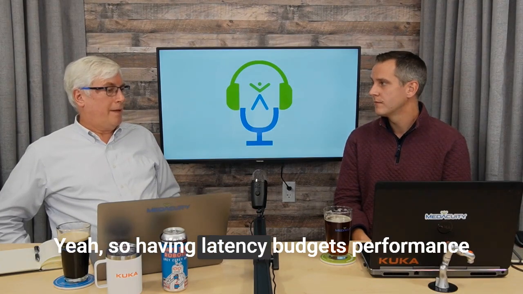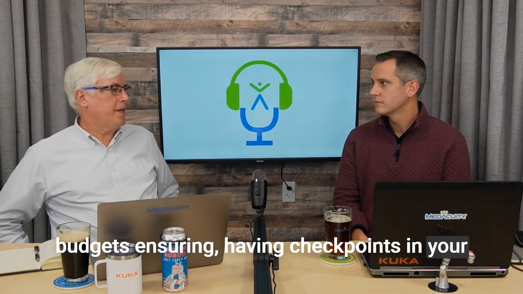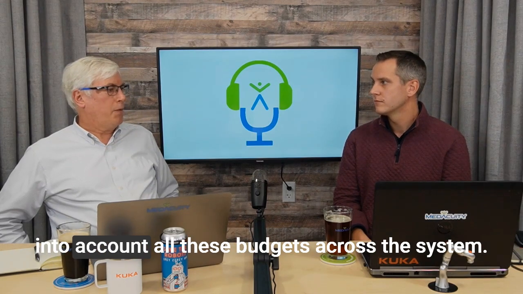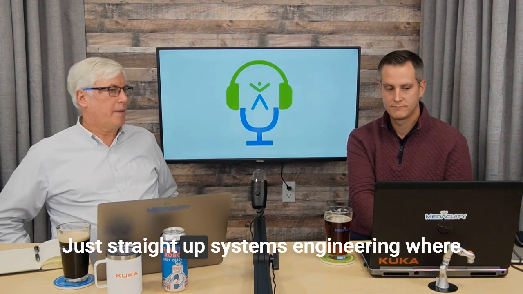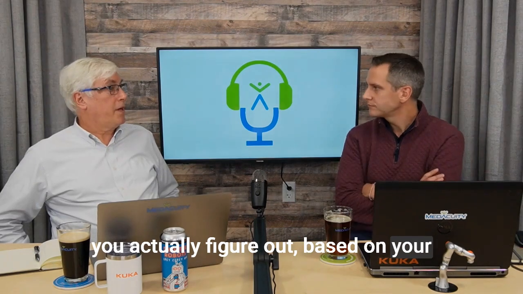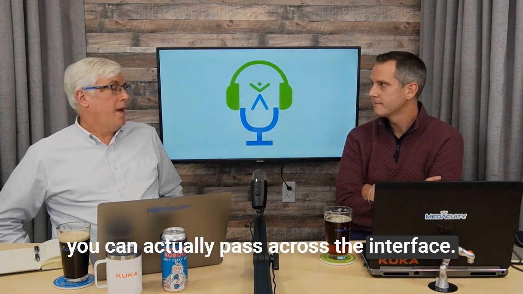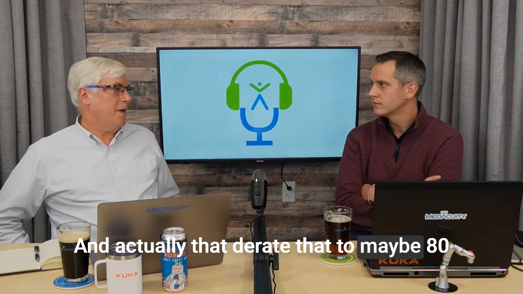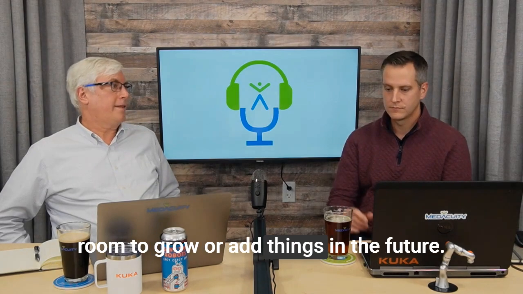Yeah, so having latency budgets, performance budgets, and checkpoints in your development process to ensure that you're taking into account all these budgets across the system. Just straight-up systems engineering, where you figure out, based on your communications bandwidth, how much you can actually pass across the interface, and then derate that to maybe 80% or even 50% so that you have room to grow or add things in the future.